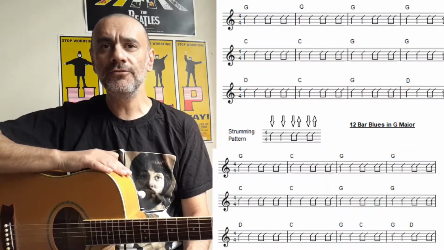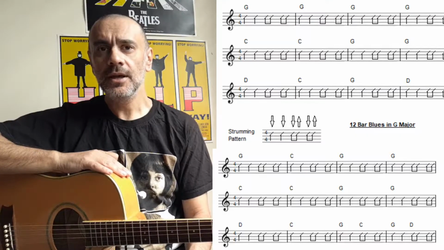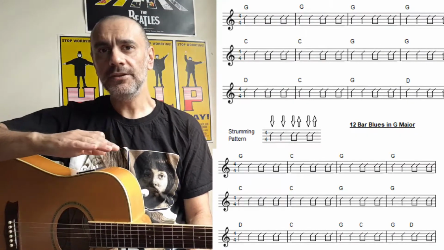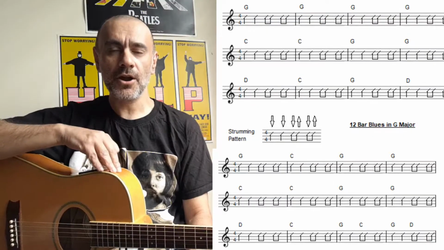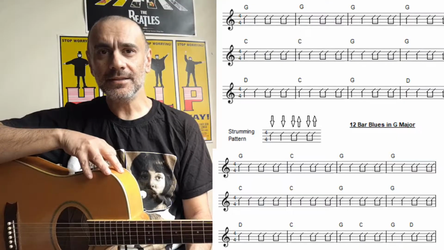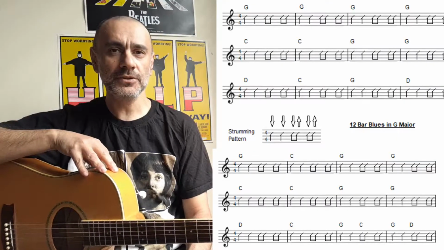Okay, that was the simple version. Now here's a version with a couple of differences. And if you look at the side-by-side comparison, you'll see that the first line of 4 is slightly different, where instead of completely 4 bars of G, you then have 1 bar of G followed by a bar of C. But it's at the end, in the last 2 bars, where you see the real difference.